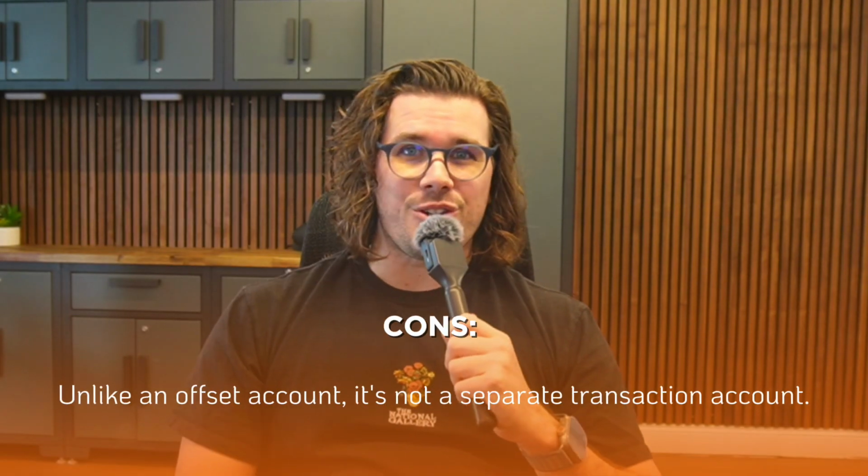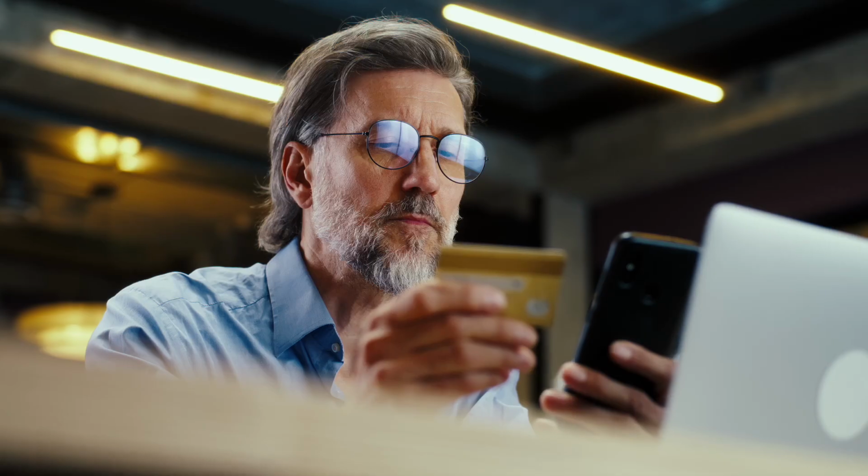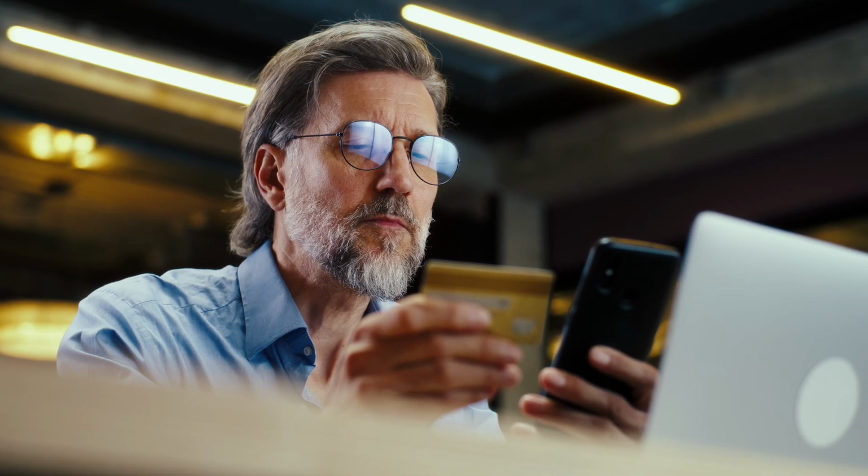Now, that allows you to pay down your loan faster while maintaining access to your funds for other emergencies or needs. The negatives is, unlike an offset account, it's not a separate transaction account, and some lenders might have minimum redraw amounts or limits on how often you can redraw. Also, redrawing increases your loan balance and therefore the interest you'll pay. And to be honest, you're putting money completely in the bank's hand by paying that debt off.